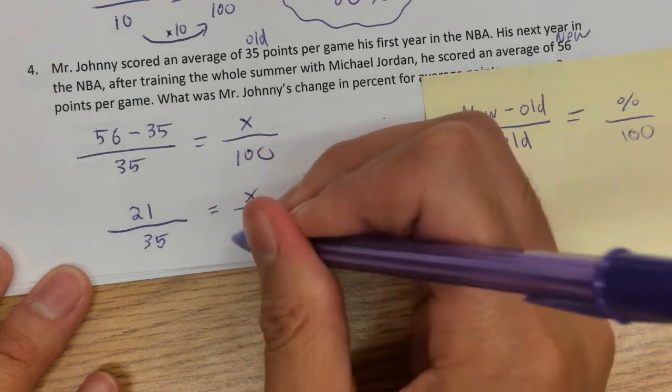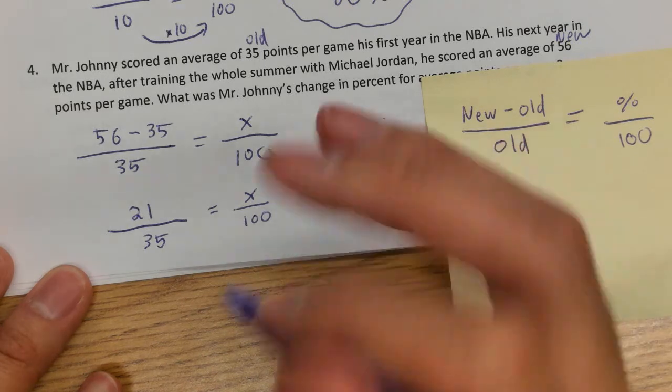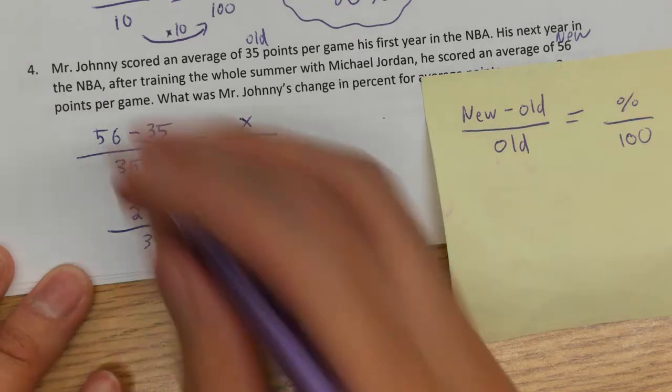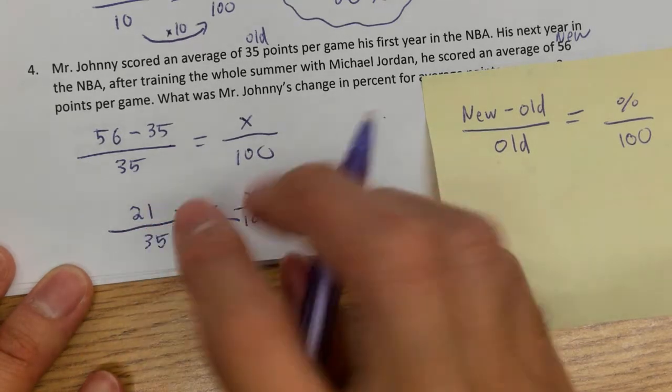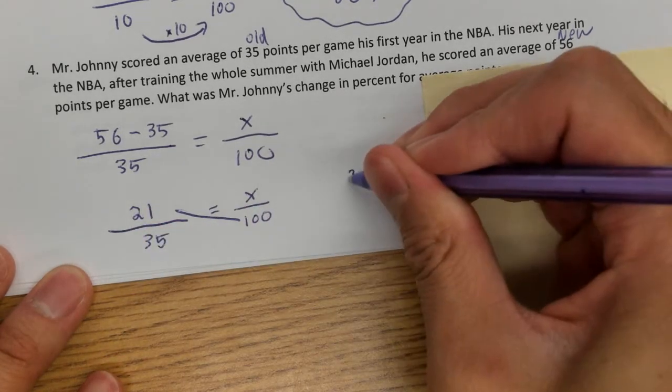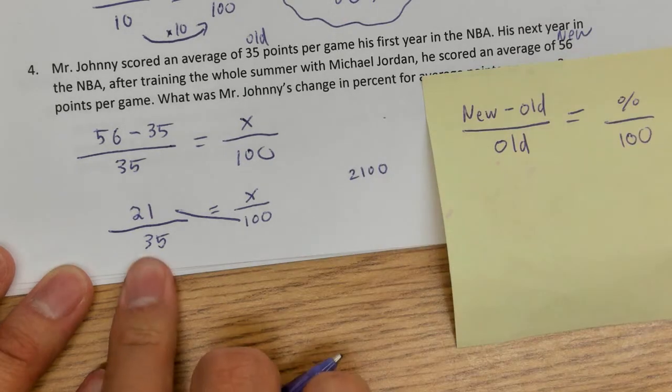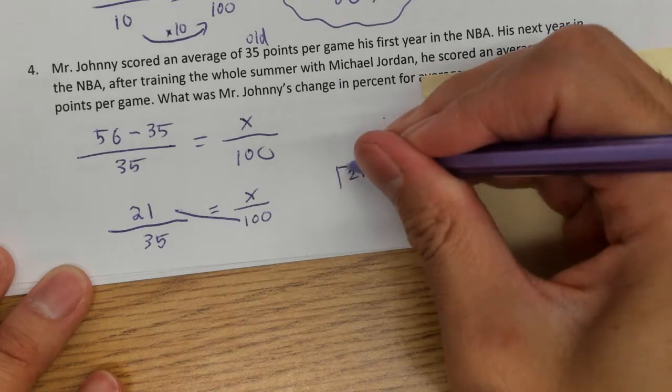Does 35 jump into 100? It actually doesn't. So I'm going to do cross multiplication. Again, you just multiply across. 21 times 100 is 2100, and divide it by that denominator, by 35.